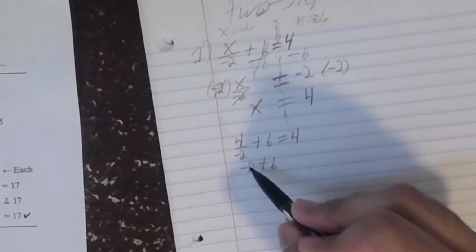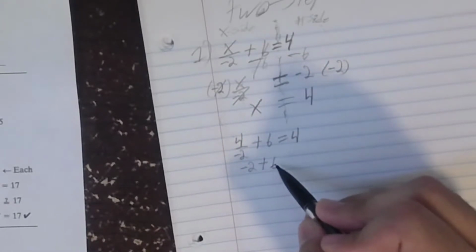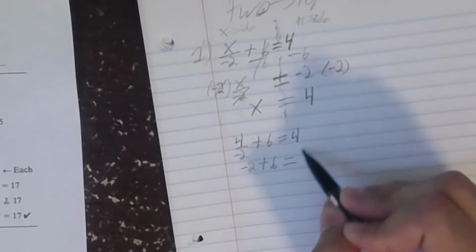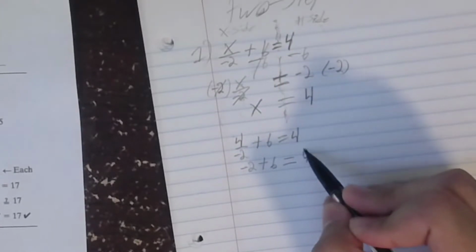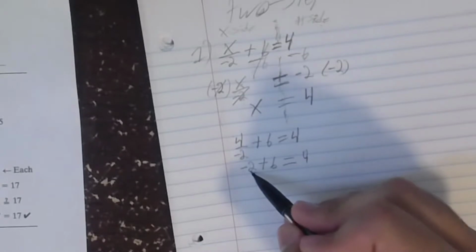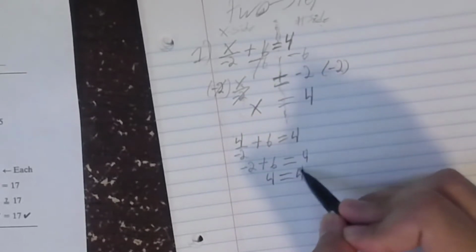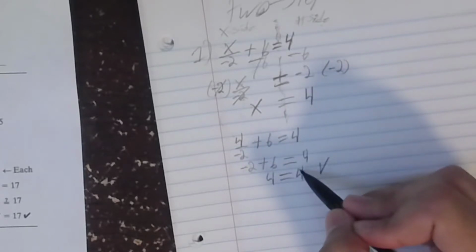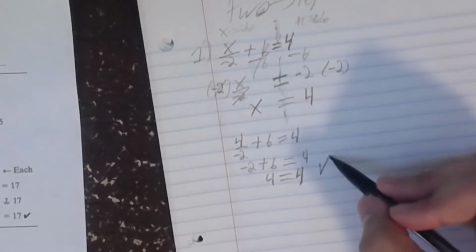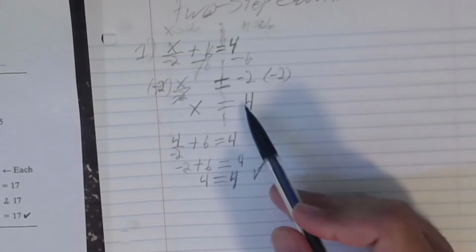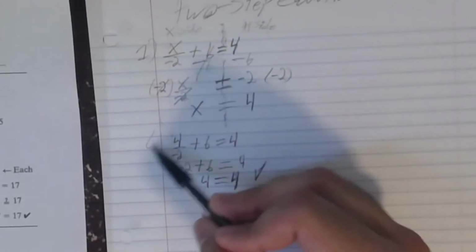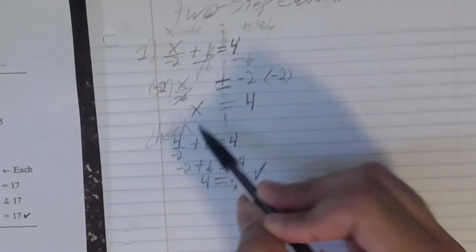Okay, now we have negative 2 plus 6. I'm just going to drag this side down. Negative 2 plus 6 is actually 4. So this is actually true. 4 equals 4. At least the last time I checked. A little joke, but yeah. So we checked. So our answer is actually 4. This is our check. There you go.